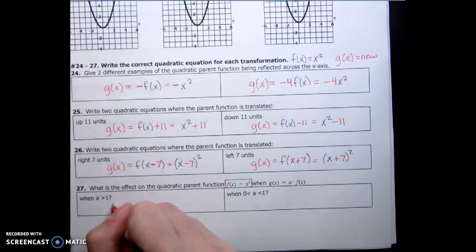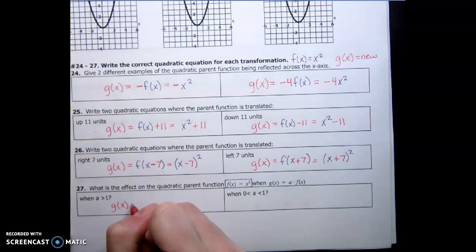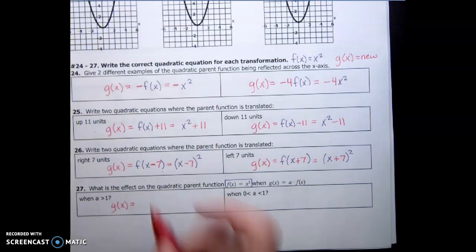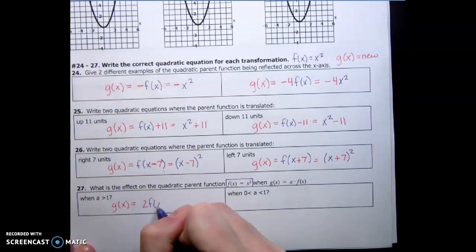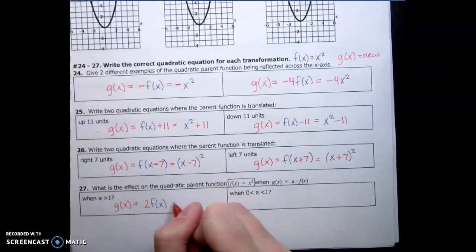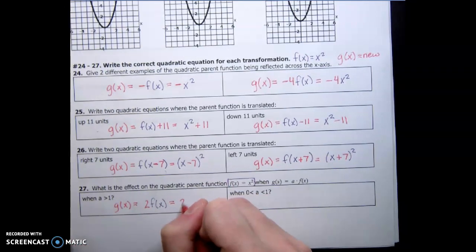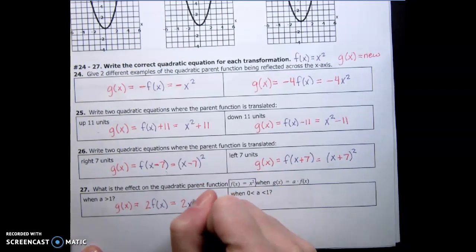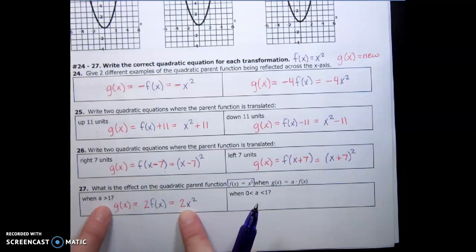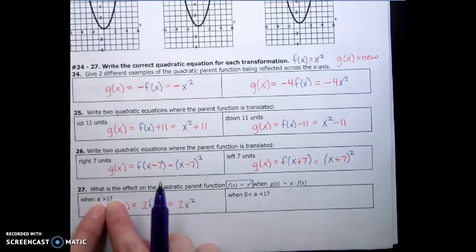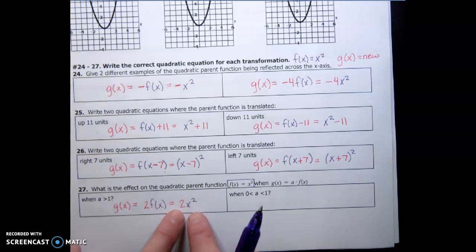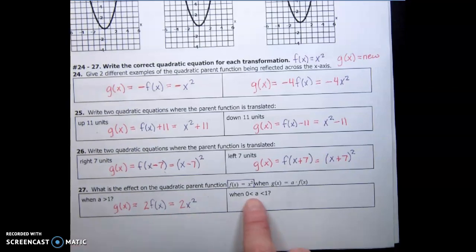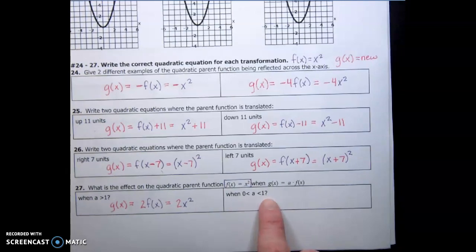So your new function, g of x, we're just going to keep it simple here. We're just going to use number 2, is going to be equal to 2 times the parent function. Okay? And then that is going to look like 2 times x squared. So this is all it's really saying, is to just multiply by a number larger than 1 and outside the parentheses.